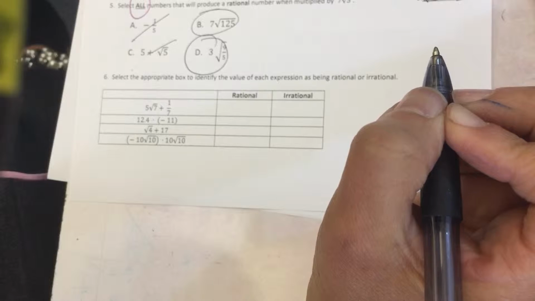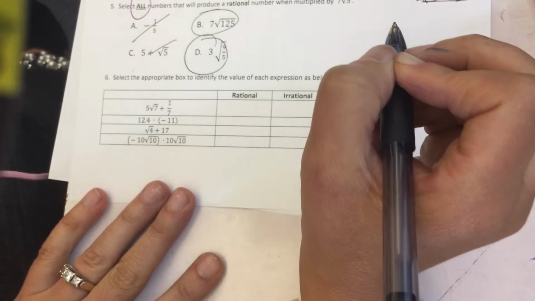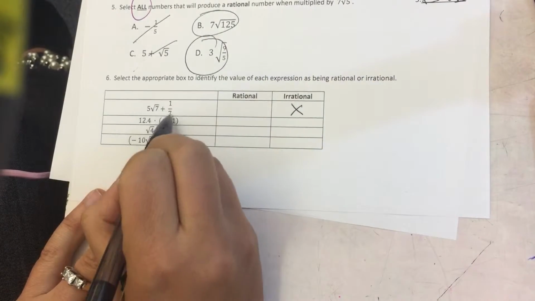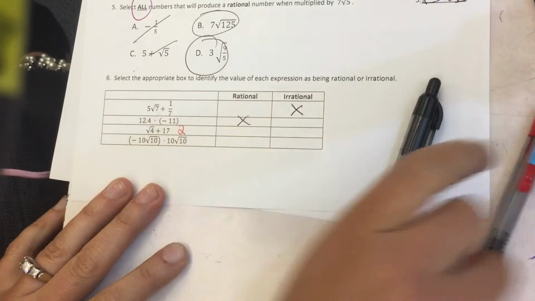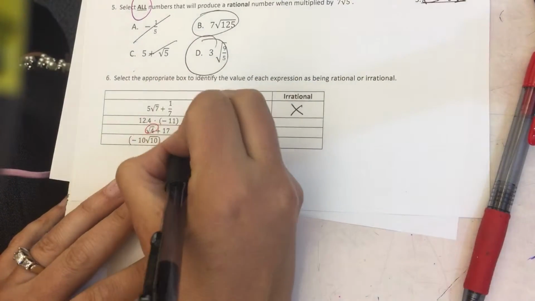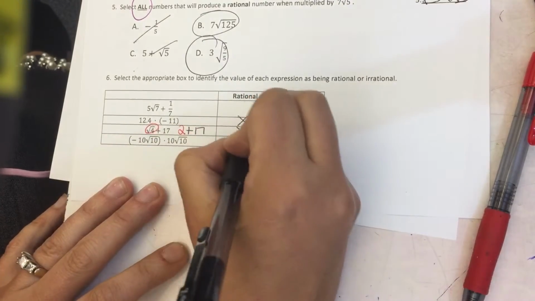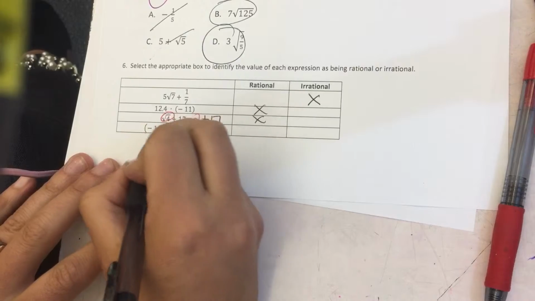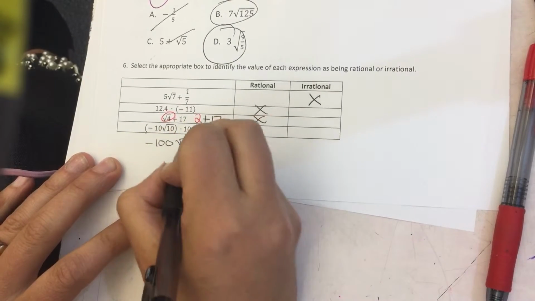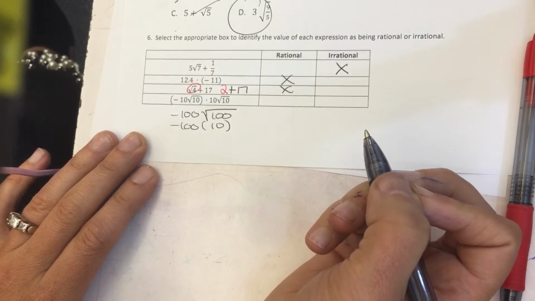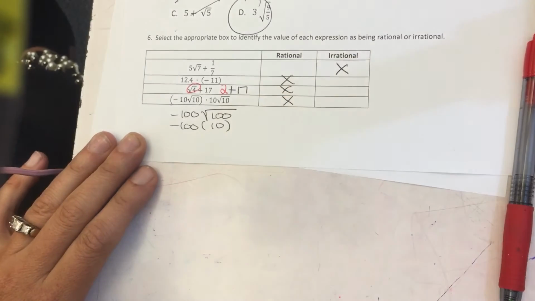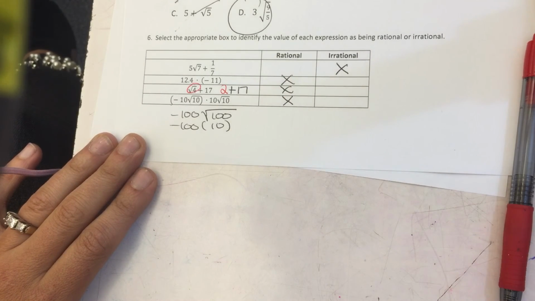Okay, next one. Select the appropriate box for each expression as being rational or irrational. This one would be irrational because I can't add those. This is a repeating decimal or solid decimal, so that would be rational. This one, square root of 4 is 2. So 2 plus 17 is going to be a rational number. Here it says I'm multiplying, so that'd be negative 100 times square root of 100. Square root of 100 is 10, and negative 100 times 10 is rational. Okay, so we only had one irrational. Awesome.